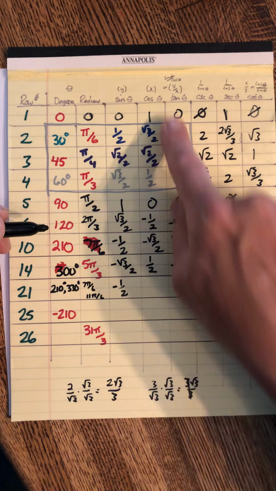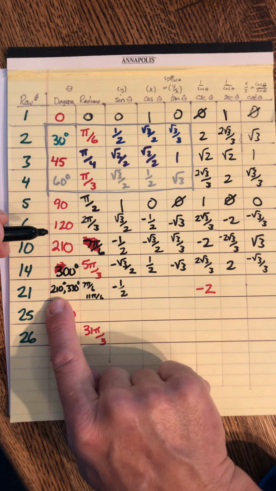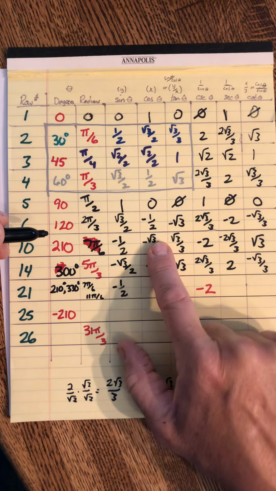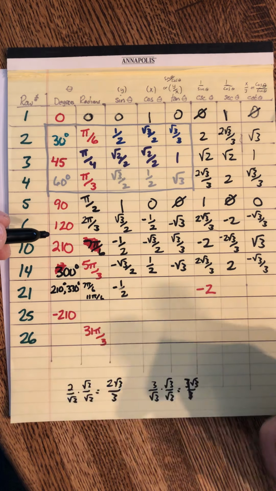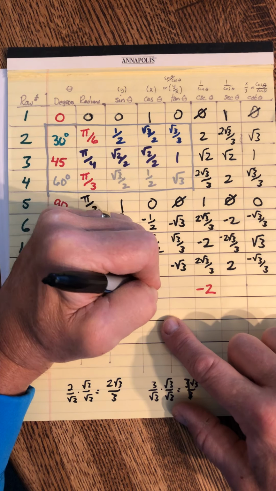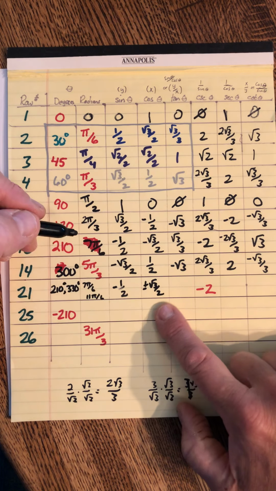Now, the cosine of the angle. Well, if it's 210, that's going to be negative square root of 3/2. But if it's 330, it's going to be positive square root of 3/2, because that's to the right of the origin, and that's positive for x. So just do plus or minus square root of 3/2 in that case. I'll trust you know which one goes with which.